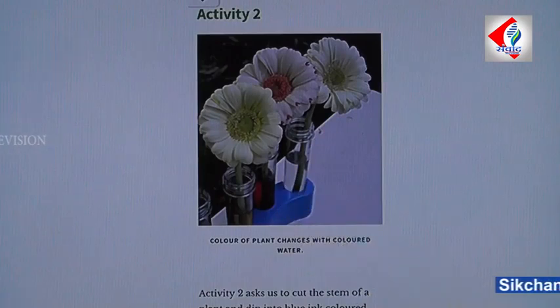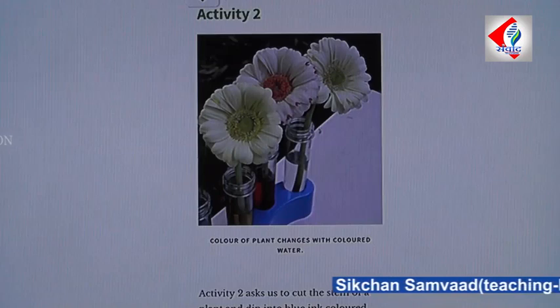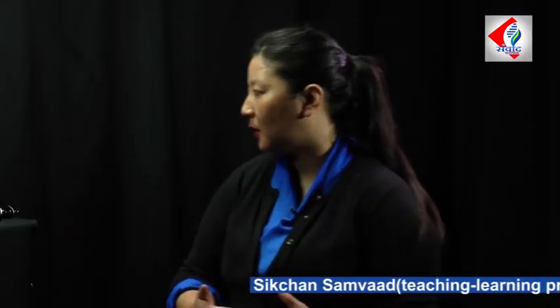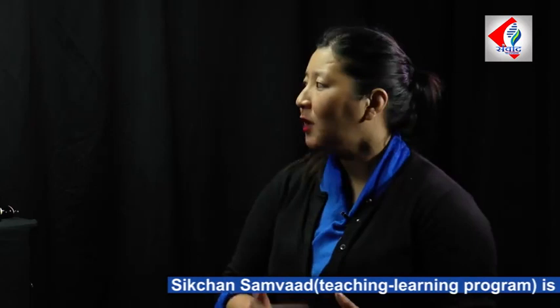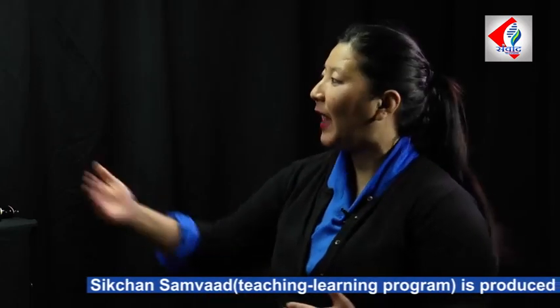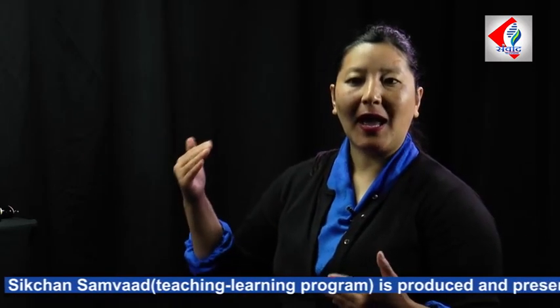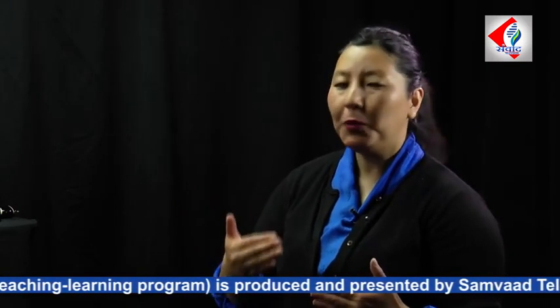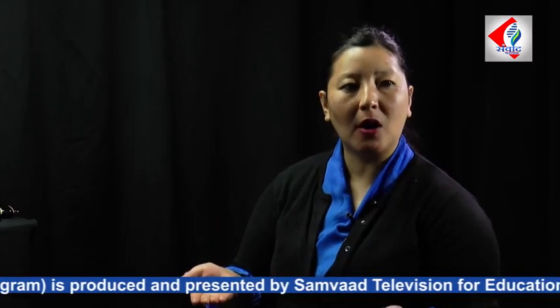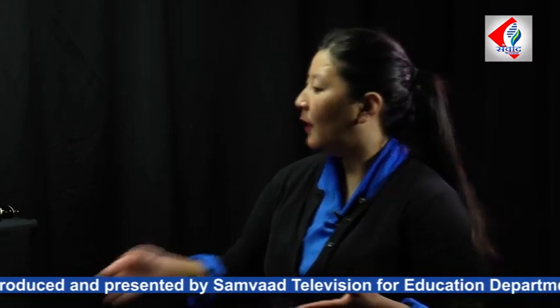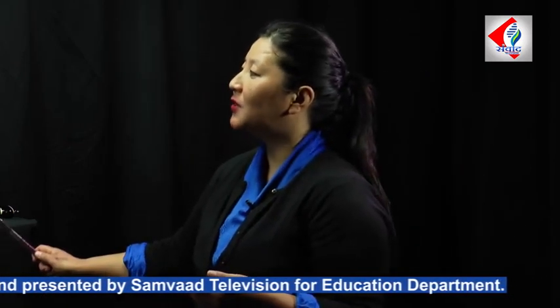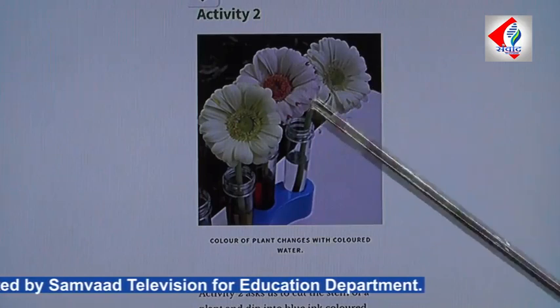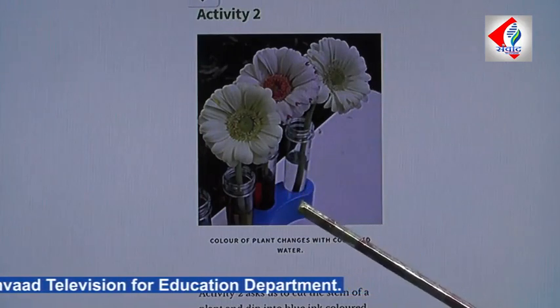Okay, so we learned that stems help to transport the water, isn't it? So what do you think will happen? We have the same colored flowers, and if you keep them like this for a few hours, you will notice that since the stem absorbs the water, the petals will start to appear like the solution they have been kept in.